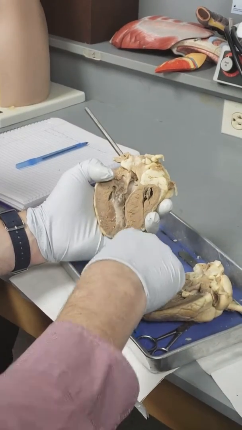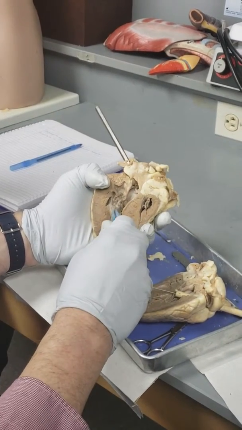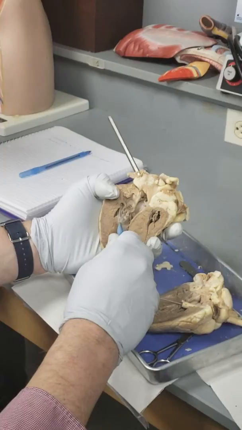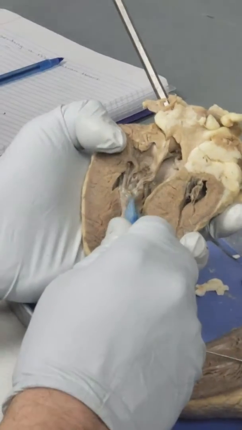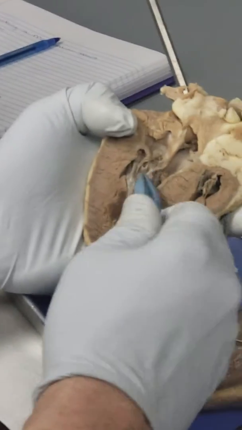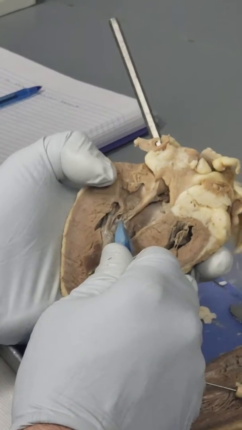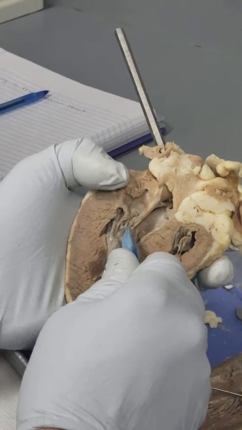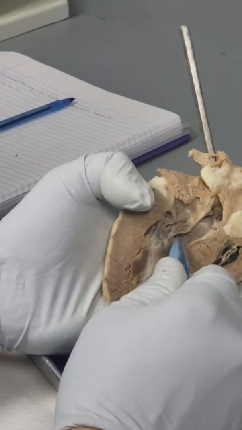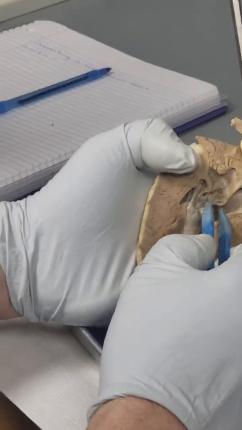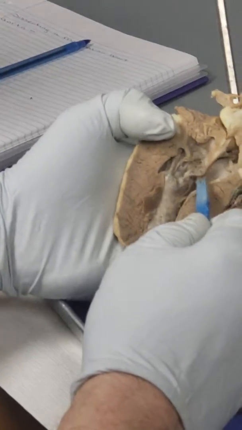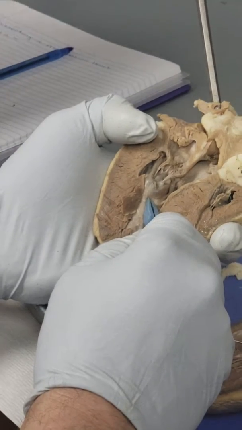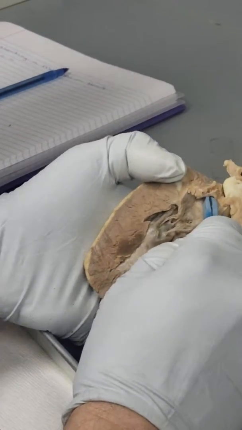If I were to point to this and say, what is this structure? You're going to call it a papillary muscle. And if I say, what is this little string, what is that structure? You'll say it's the chordae tendineae. Do we need to know the spelling? Close enough. What is this structure here? Chordae tendineae. What is this structure? Papillary muscle.